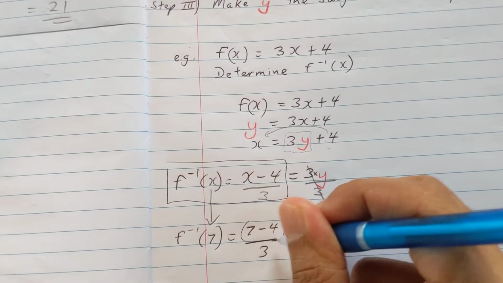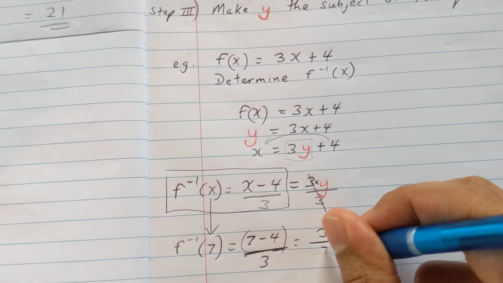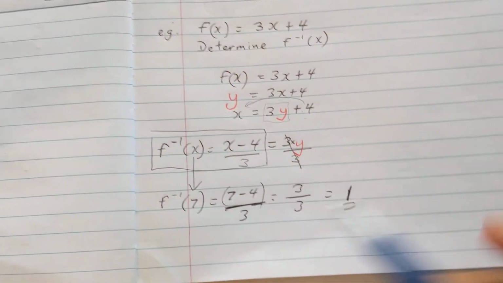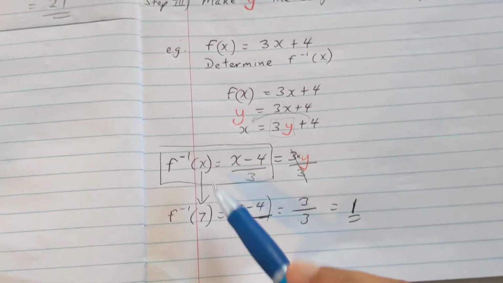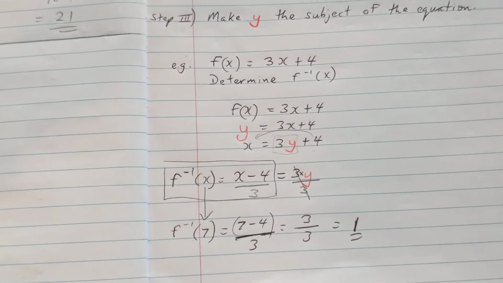7 minus 4. In fractions, you work out the top first and then the bottom. 3 divided by 3. So the overall answer is going to be 1. But that's only if they ask you for a number, which they would do sometimes. Otherwise it will always be x. And that's how we find the inverse.